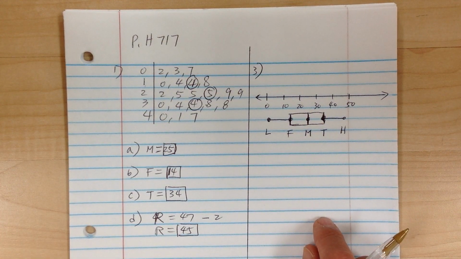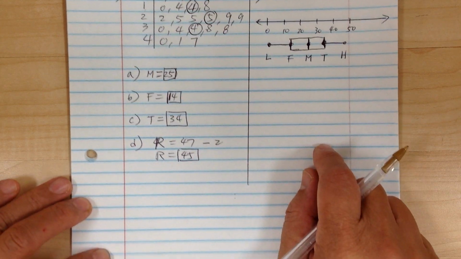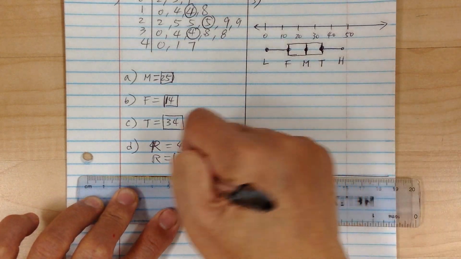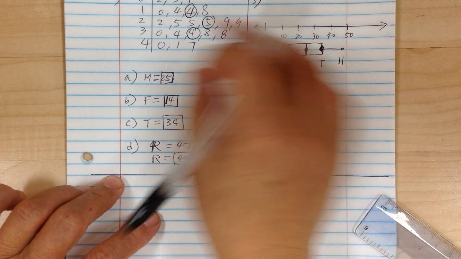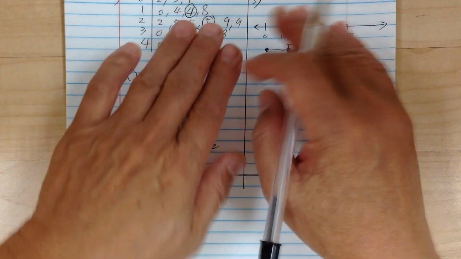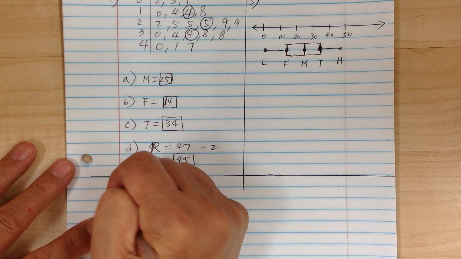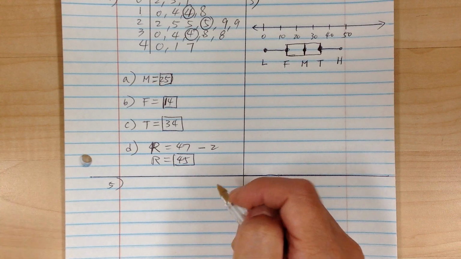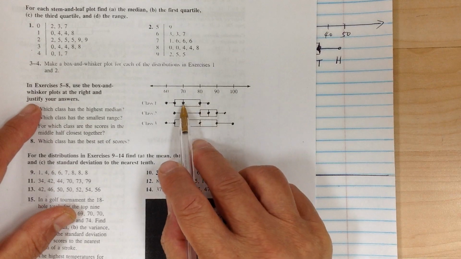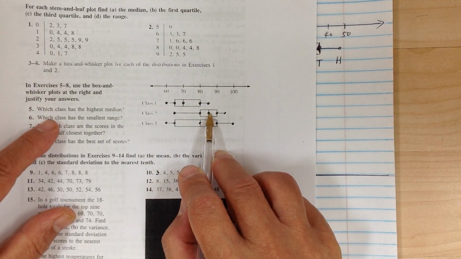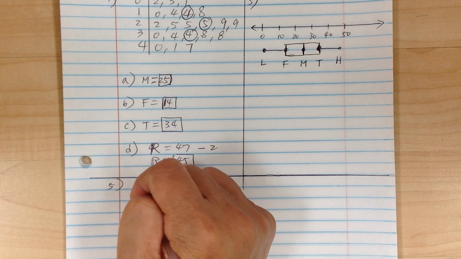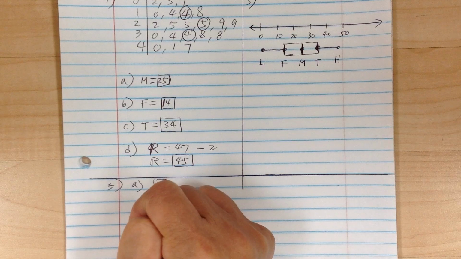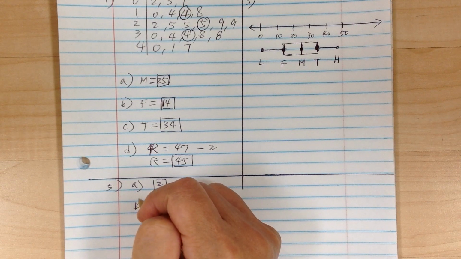Okay, and let's see, number 5. The reason I go sideways is so you can make it easier to see. Number 5. Which class has the highest median? Okay, so if you look over here, here's your median. So class 2 will have the highest median, the middle number. So A is 2. Okay, then B. Oh no, okay, no, it's not B.